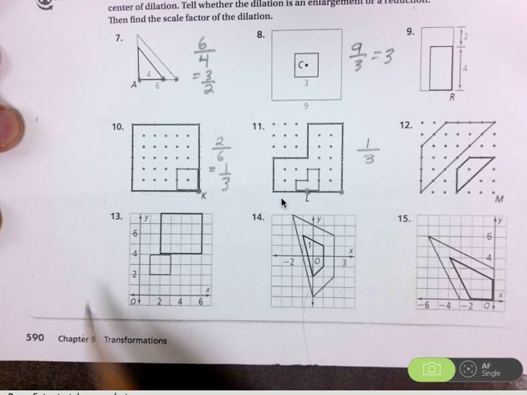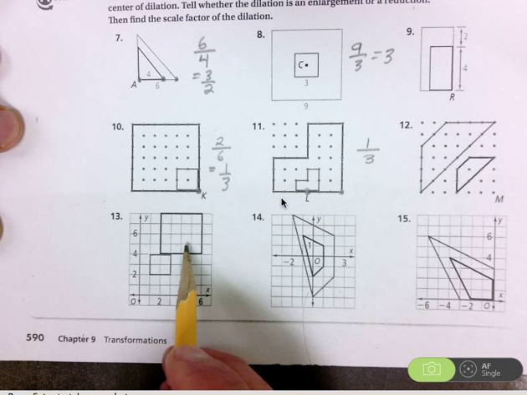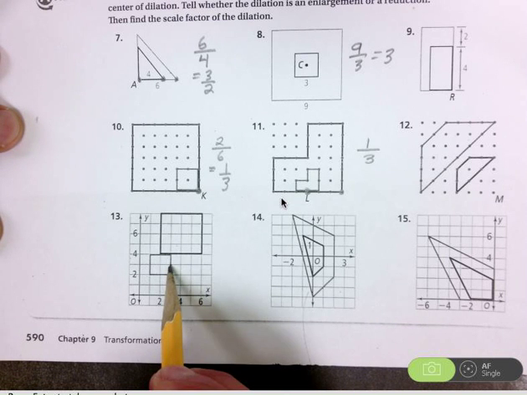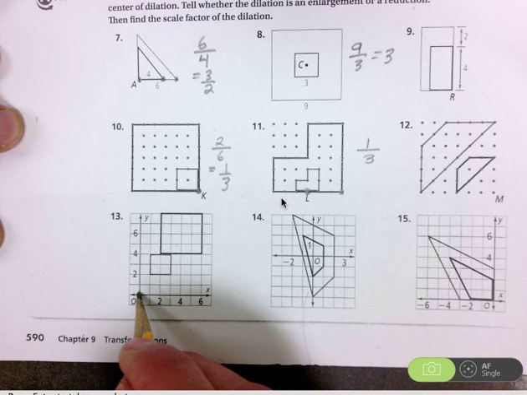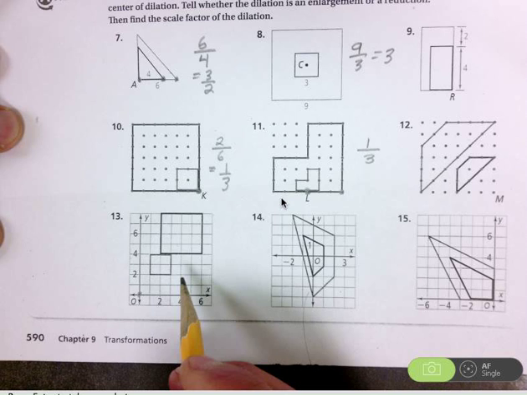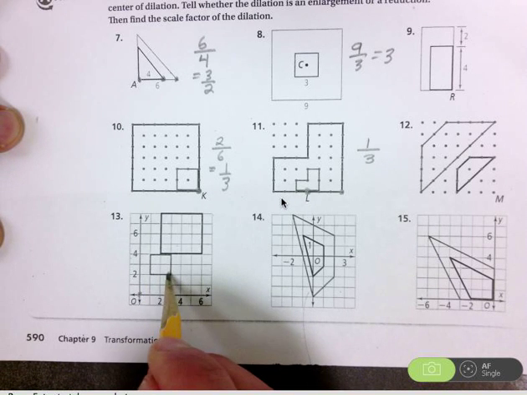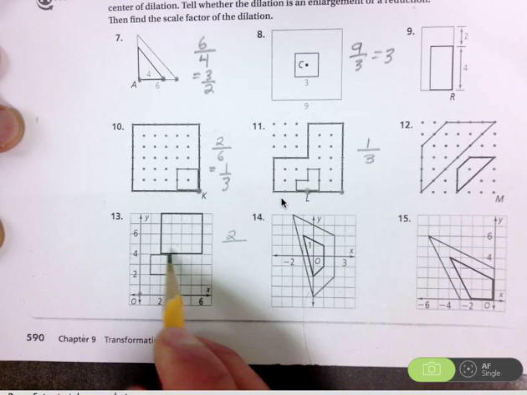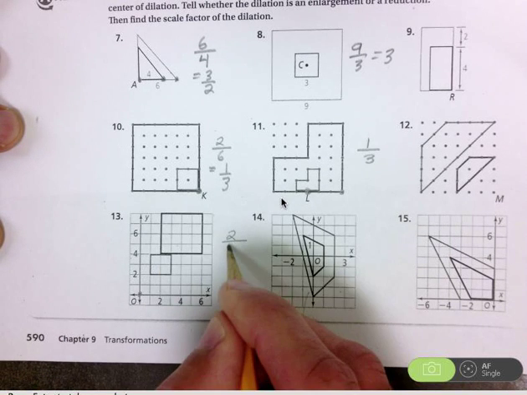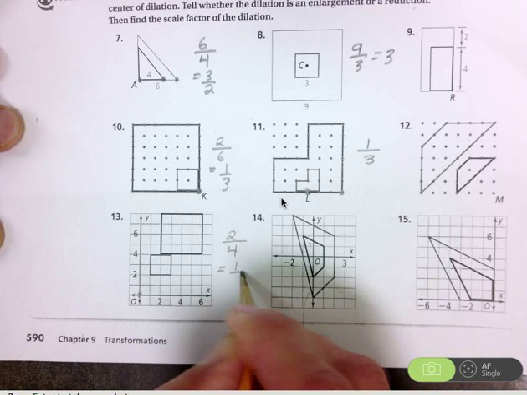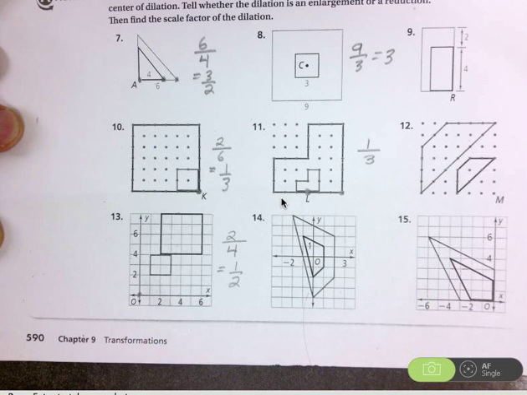So in number 13, here is the black figure and the blue figure. So this is also a reduction. So the center of dilation is just the origin. So all you have to do to find the reduction is, in the blue figure, look at the distance here. Let's call it 2 units. So the corresponding length in the black figure is 4 units. So the scale factor here is 1/2. We have a reduction with a scale factor of 1/2.